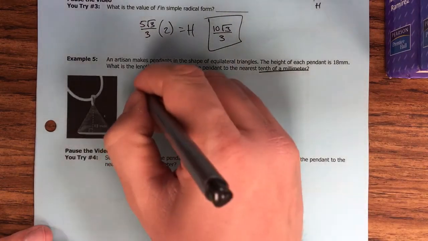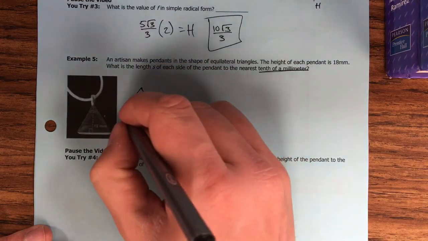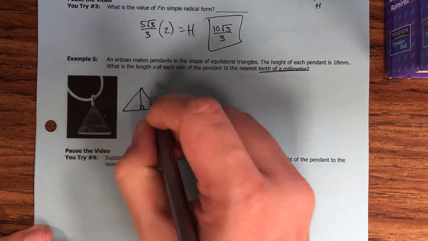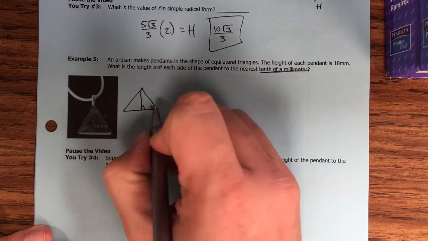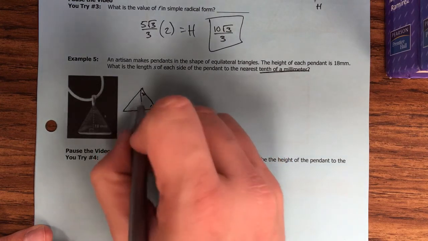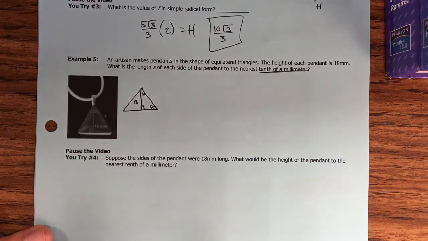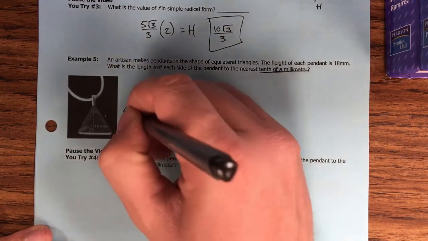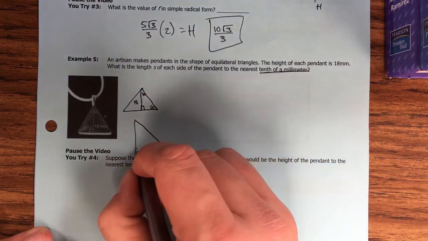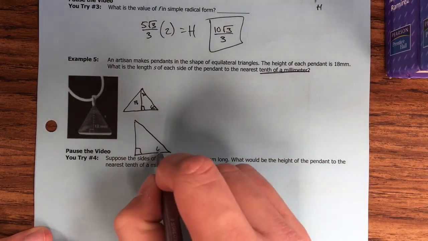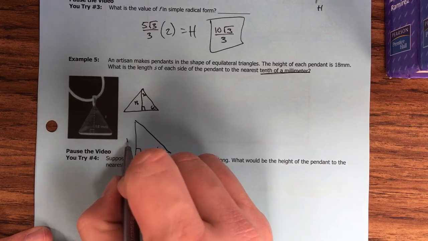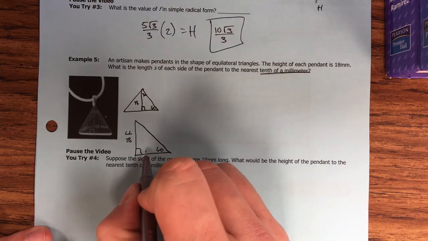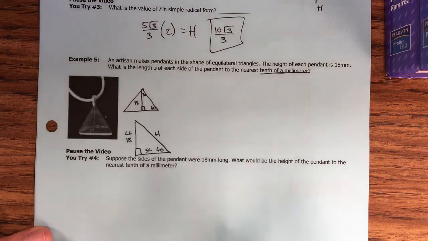In the picture over here, I'll draw it so it's a little clearer. These are right triangles, which means this was originally 60 and this was cut in half, making it 30, and this is 18. I'm going to draw the triangle so we can see it clearer, because you guys know I have small handwriting. If this is 60, that would make 18 the long leg. This would be the short leg, and this would be the hypotenuse.